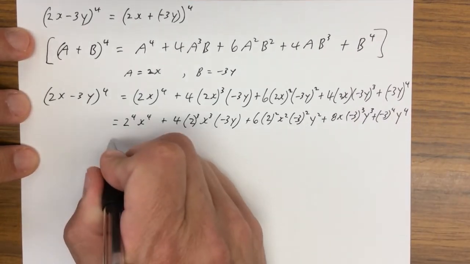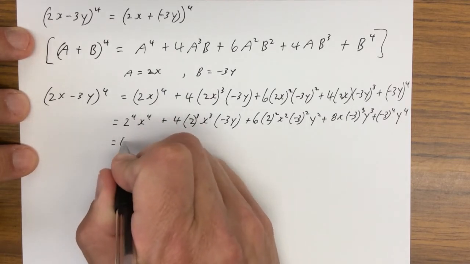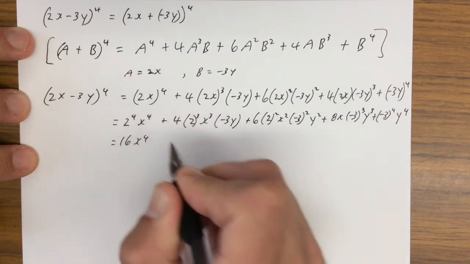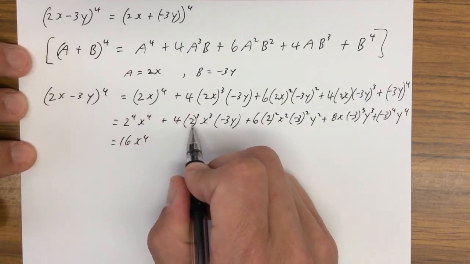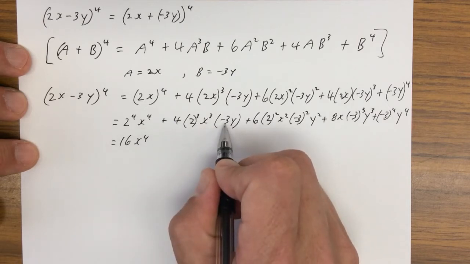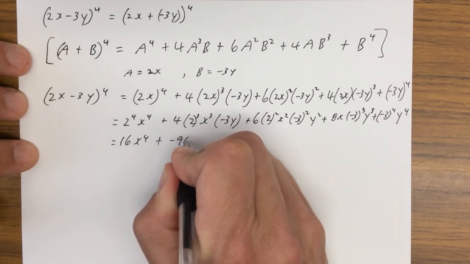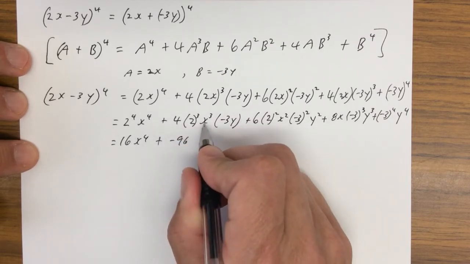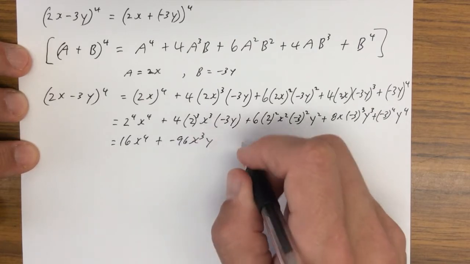Now we simplify again, and we get 2 to the 4 is 16, x to the 4. And then here we've got 4 times 2 cubed. Well, 2 cubed is 8, so 4 times 8 times negative 3 is negative 96, so plus negative 96. And that's going to be x cubed y.